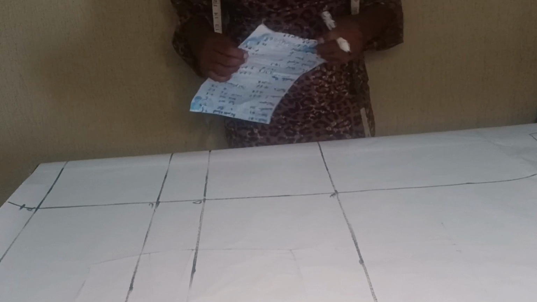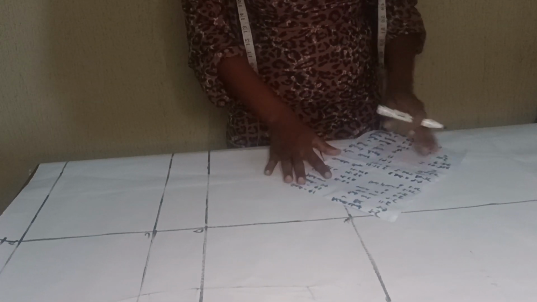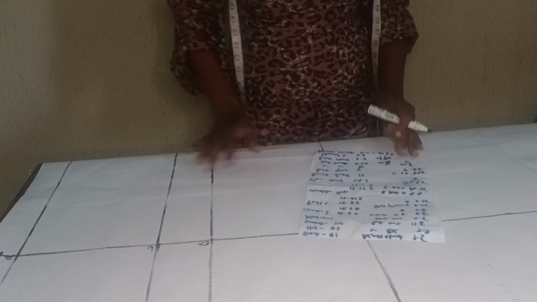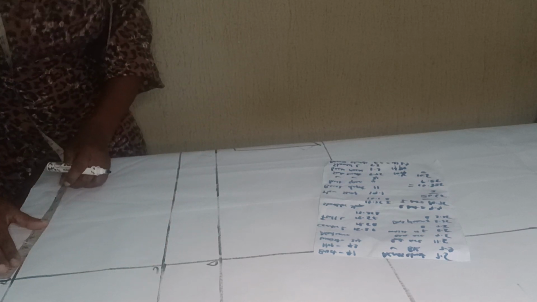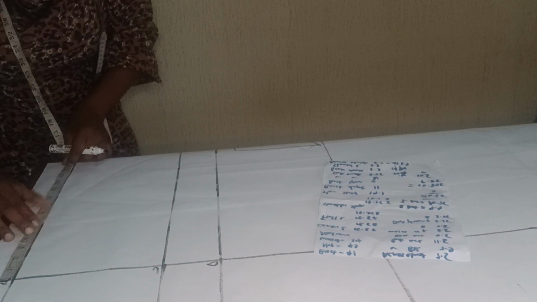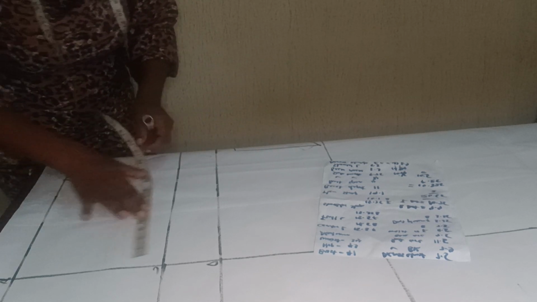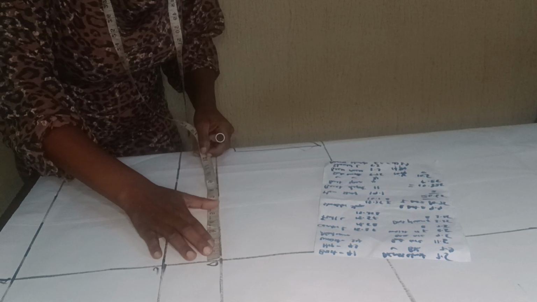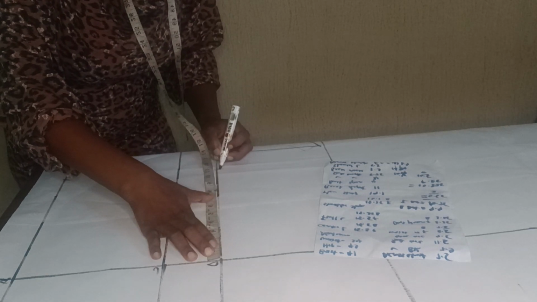Okay, so the next thing we want to do is my back hip plus quarter inch. What is my back hip? My back hip is 11 plus quarter inch. So I'll come to my A and measure my back hip plus quarter inch, that's 11.25. I'll measure it on this line too, and draw it to get a straight line.